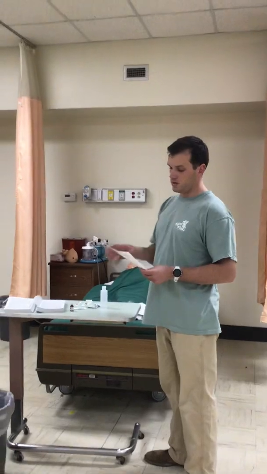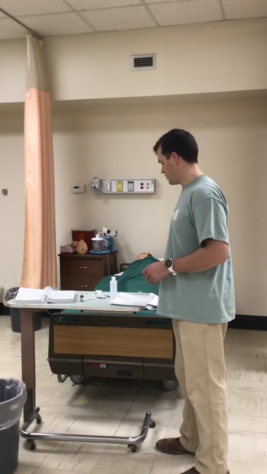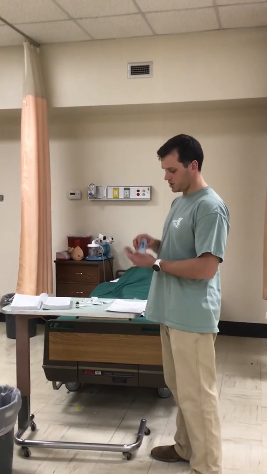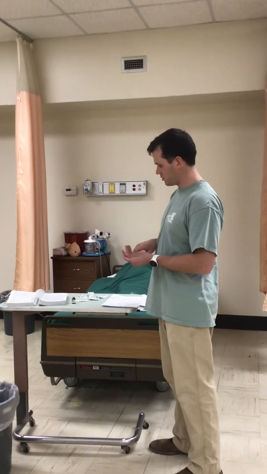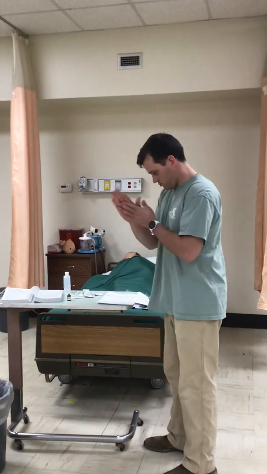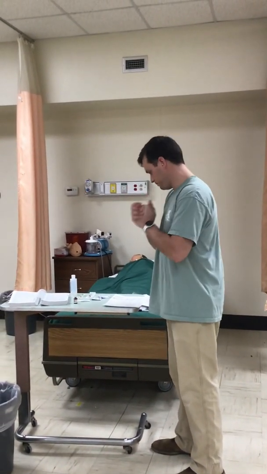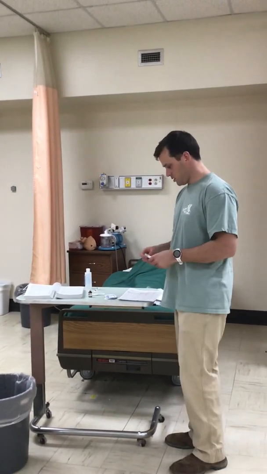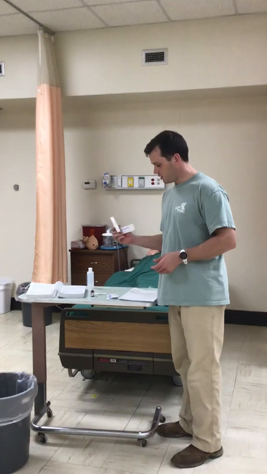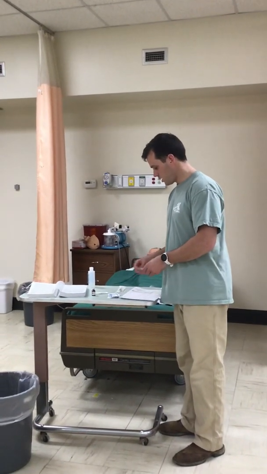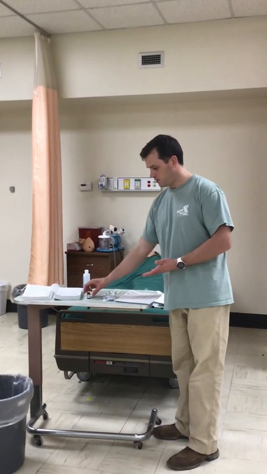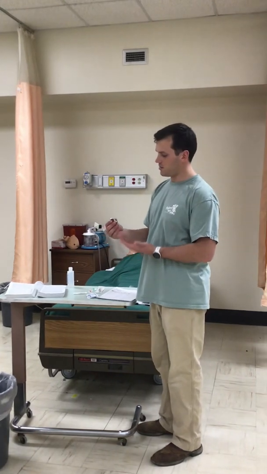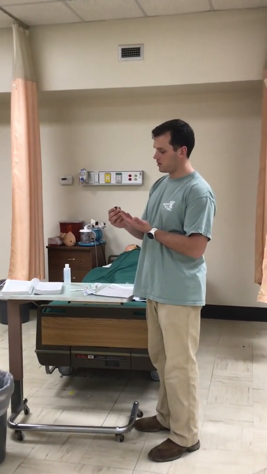I have checked to make sure that this is the right medication for the correct patient once already. Preparing my medication and my equipment, I'm going to perform hand hygiene. I'm going to make sure I have alcohol pads, a syringe, a blunt needle, and of course my label and my medication, which at this time I'm going to check to make sure is not expired.